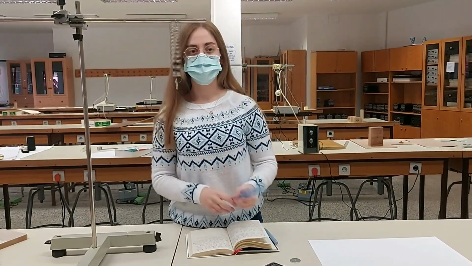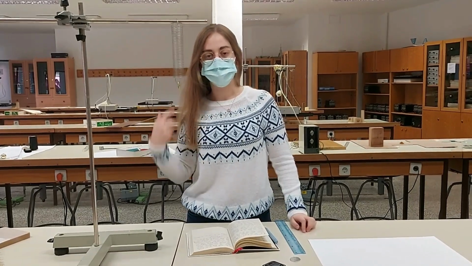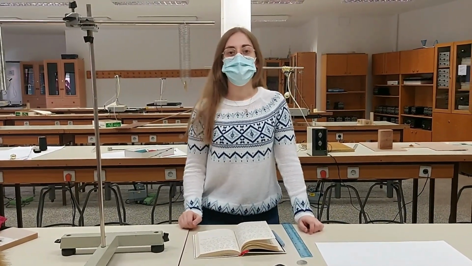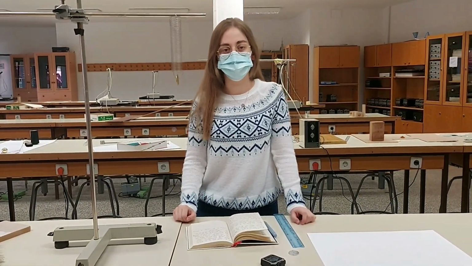The final length is 14 centimeters, and that means the spring stretched 3 centimeters with the 10 grams object. By using this information, I'm going to calculate the spring's force constant.